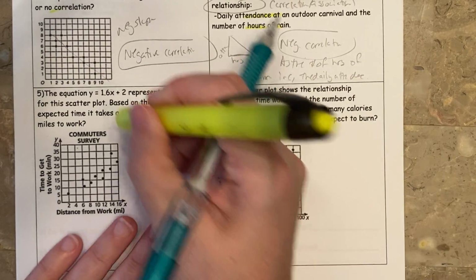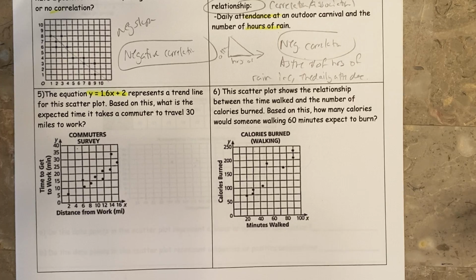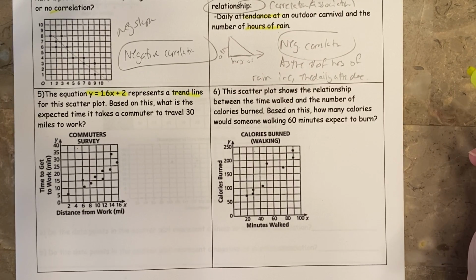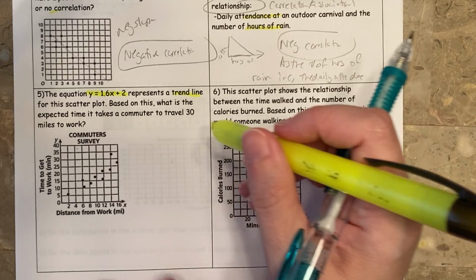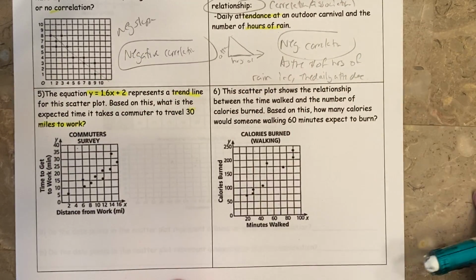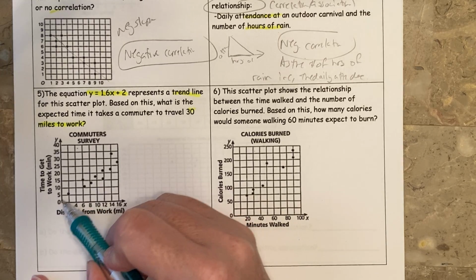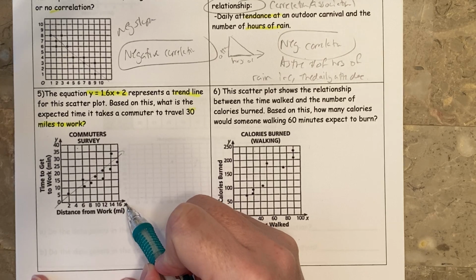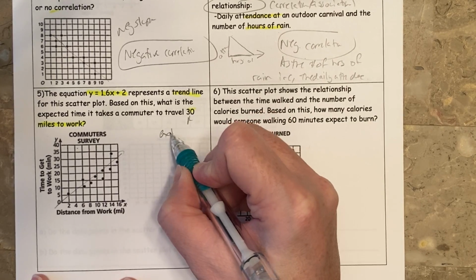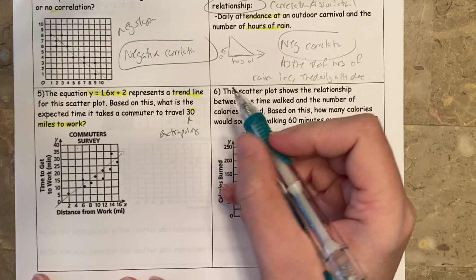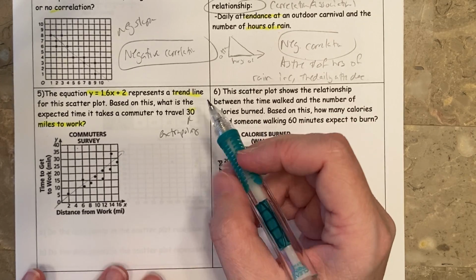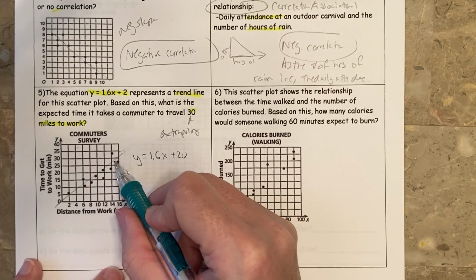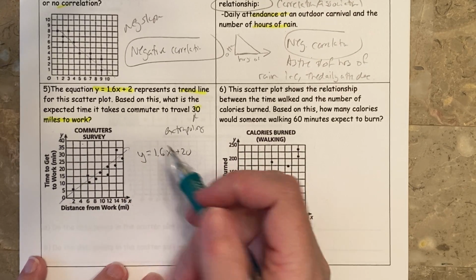Okay, number five, the equation y equals 1.6x plus 2 represents a trend line. Remember, trend line is fancy for a line of best fit. Based on this, what is the expected time it takes a commuter to travel 30 miles to work? If you notice, most likely you would go ahead and draw a line and try to figure it out, but 30 is not on this graph. So 30 is extrapolating because it's not inside the plotted values. You can't get it from your line of best fit because 30 is not even on this graph.